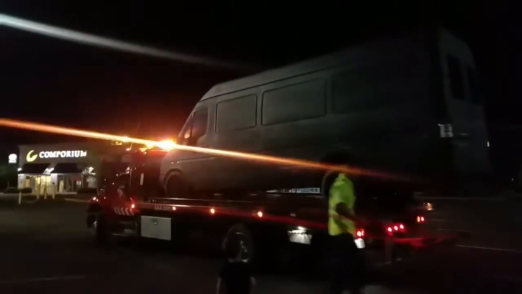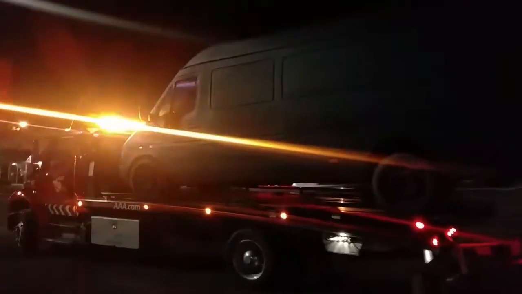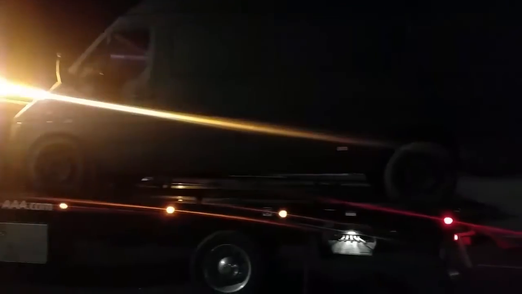It's kind of weird how my front end sits low like that. Maybe it's not. But anyways, that's it.